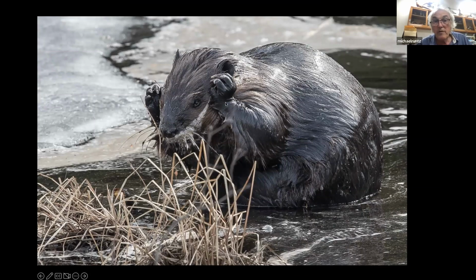And by the way, were you aware that beavers wore masks during COVID? How about that? Really good Canadians, aren't they?